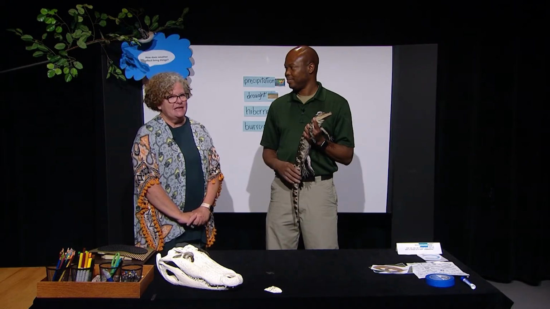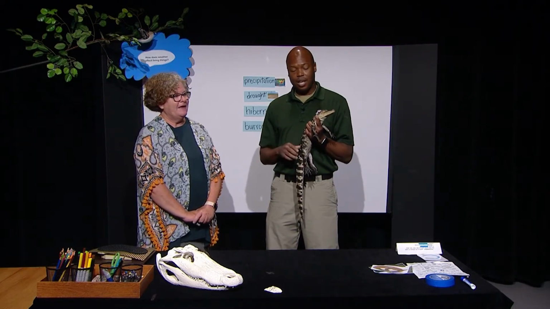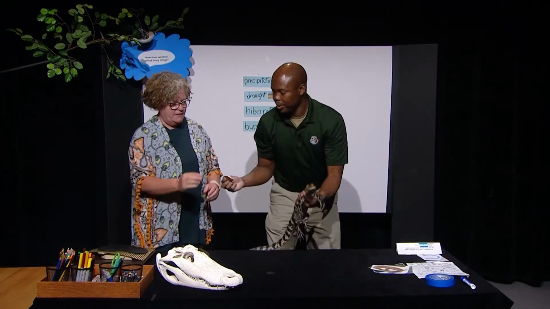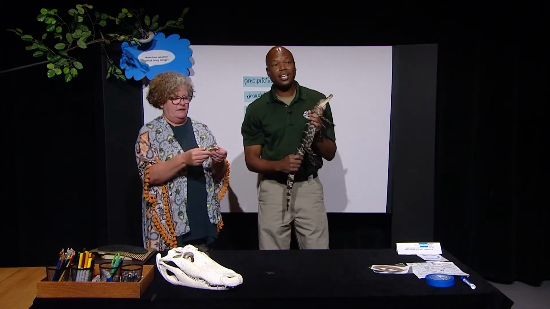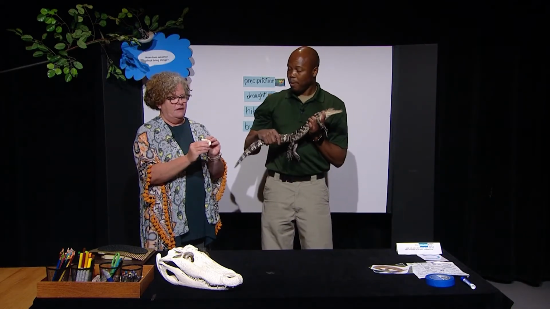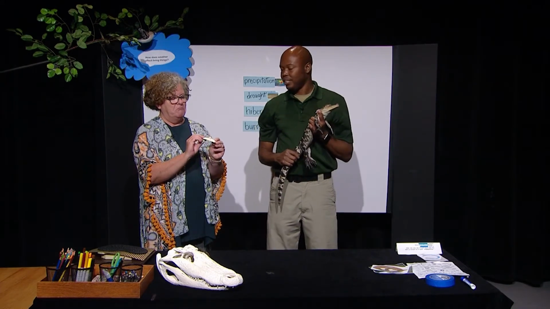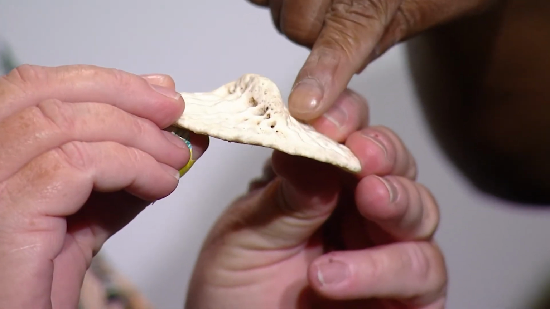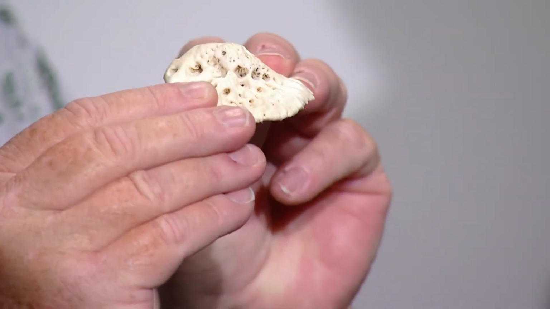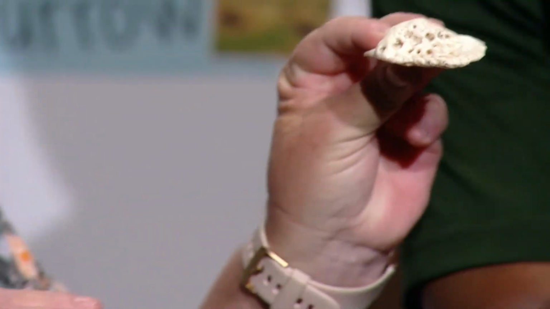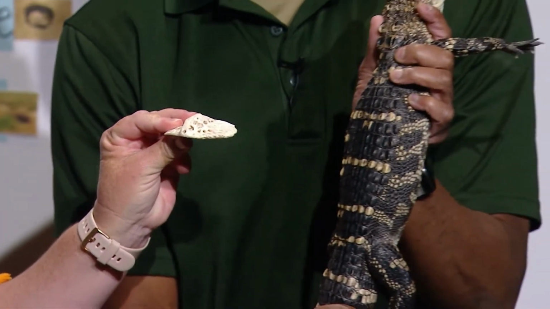So, is there anything else that you could tell us? There is. Okay. These back scales are called osteoderms. And the cool thing about an osteoderm is the word osteo means bone and derm, or dermis, means skin. So that's a bony skin plate on an alligator's back. See, if you look at the live alligator, he has those osteoderms going up and down his back.